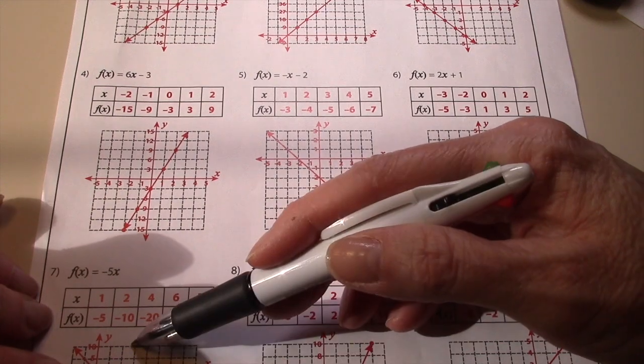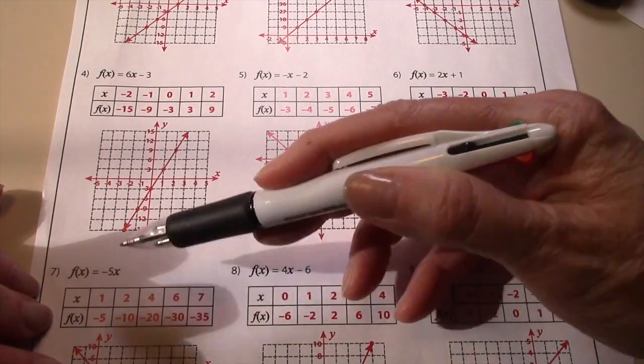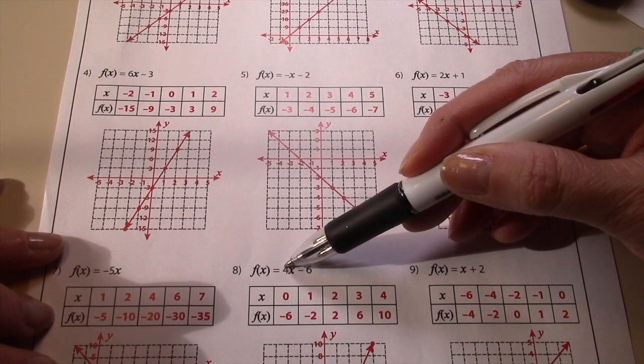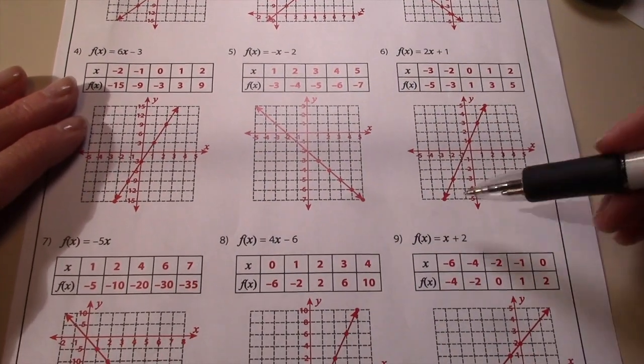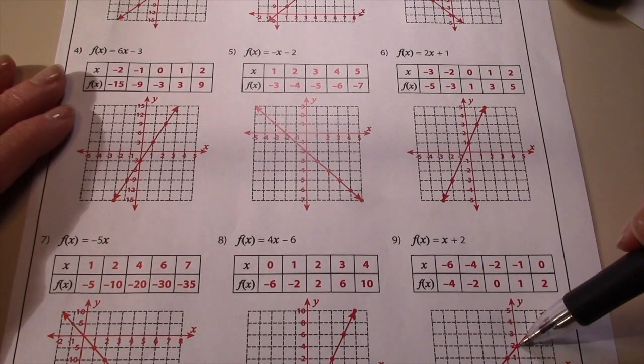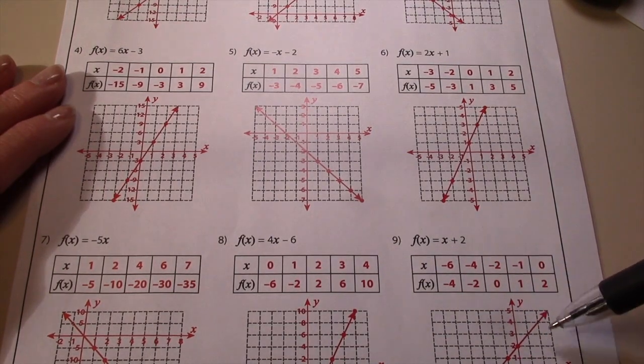Going through 0, 0, right? This one, positive slope of 4, so it's going to go up. And the last one, a positive slope of x, starting at 2, and it's going up by 1, right?